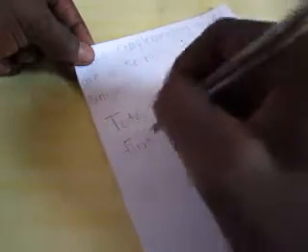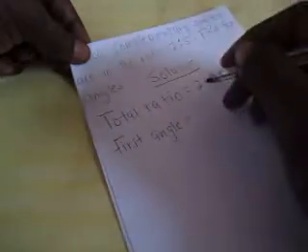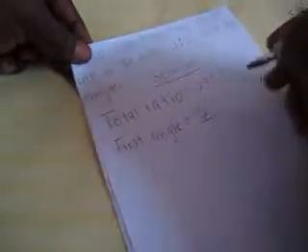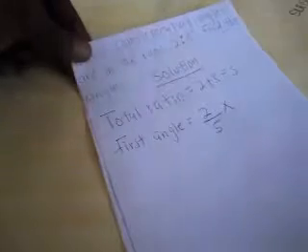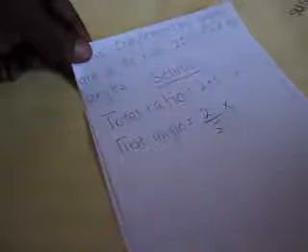So for us to find the first angle will be equal to 2, that's the ratio, over the total ratio 5, multiplied by, we said the angles are what? Complementary, so they sum up to 90 degrees.